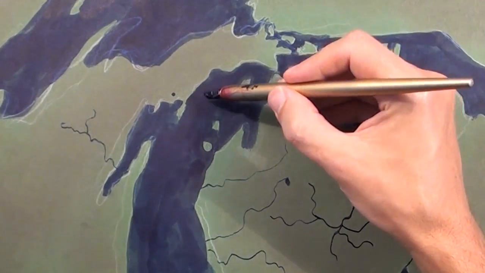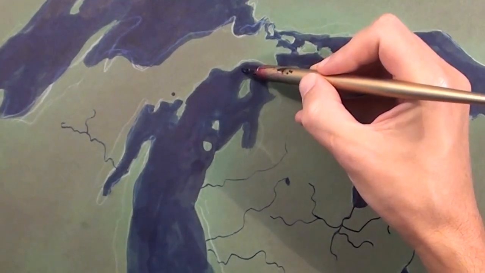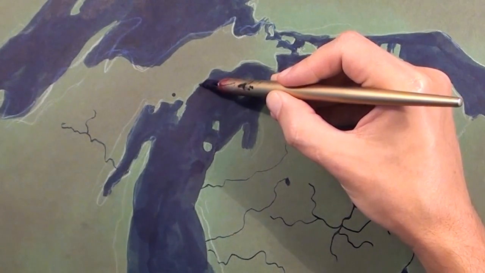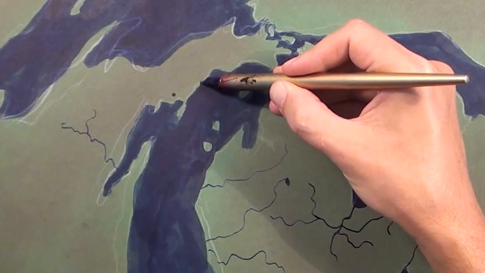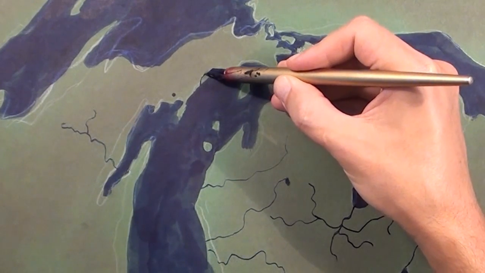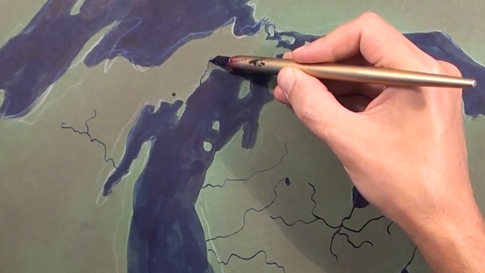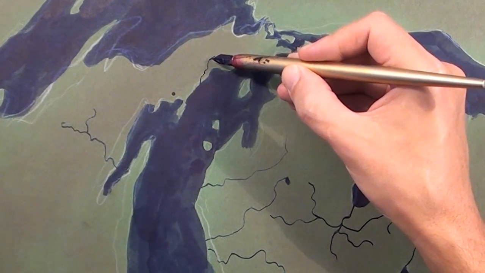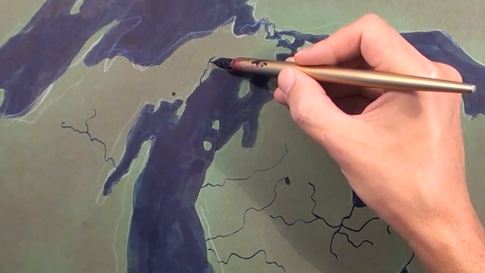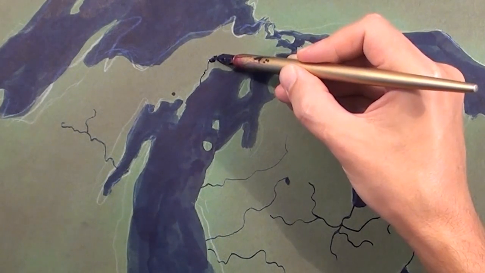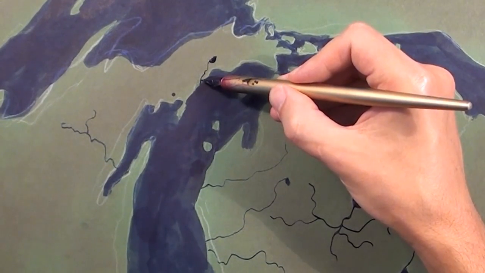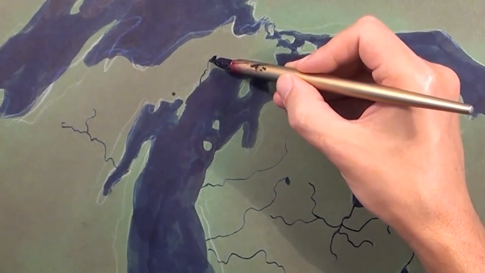Maybe I can point out another river here in the northern peninsula. We have this lake here, Manistique Lake. And here's the town Manistique. I'm not sure if this river is called Manistique River. I guess it is.